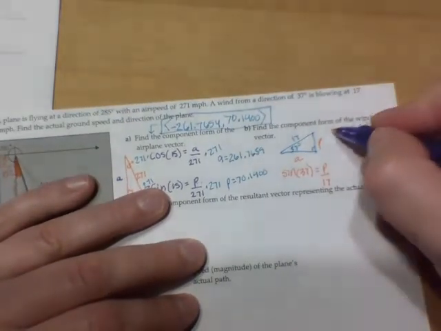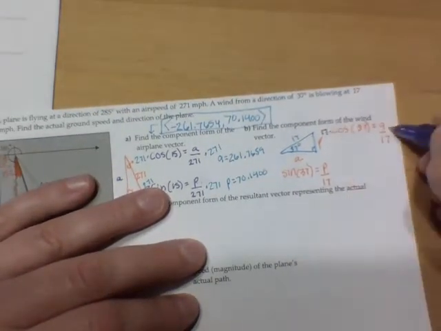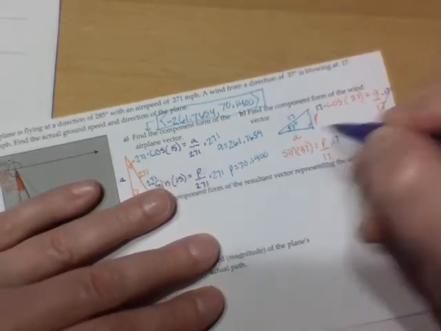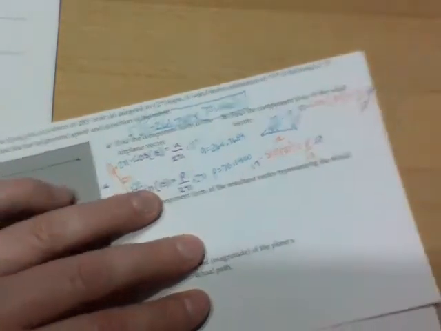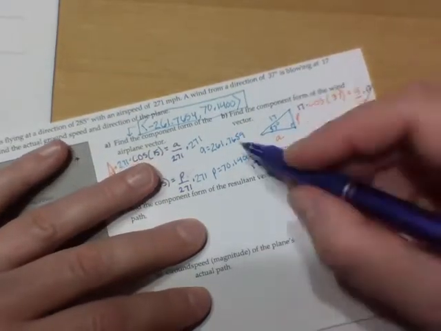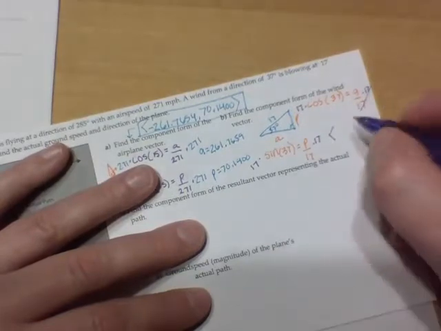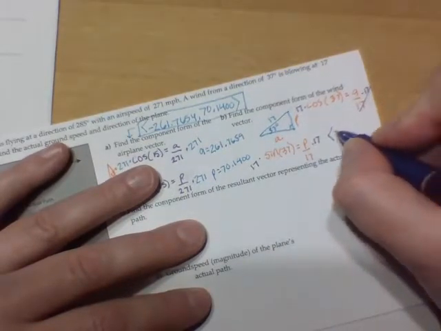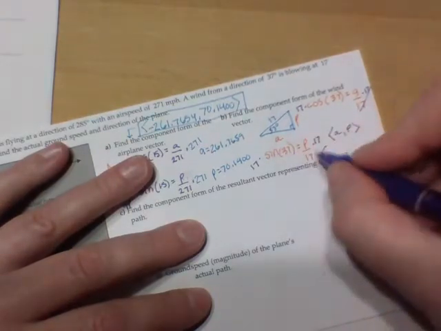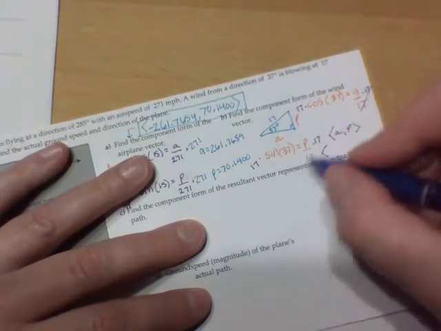And again, to solve both of them, you'll multiply by 17 so that those 17s cancel. And your answer in component form is going to be, let's see, they're both to the right and up, so that's fine. So A comma P. And P is going to be this one here.